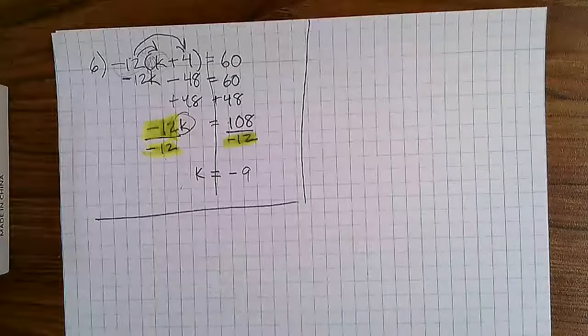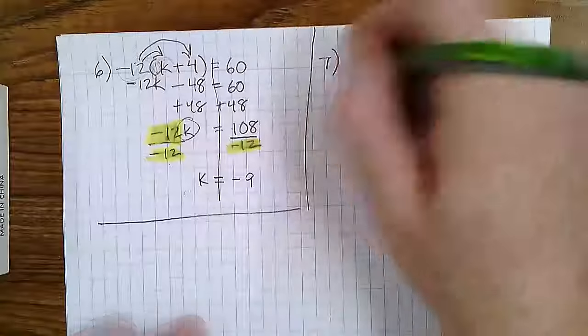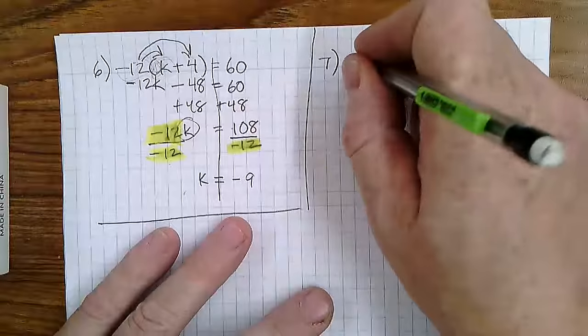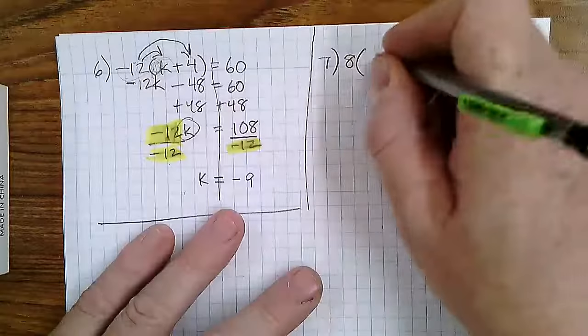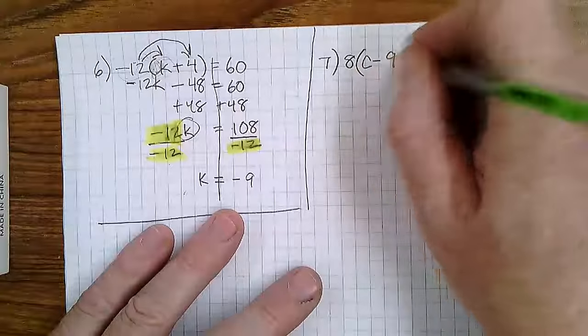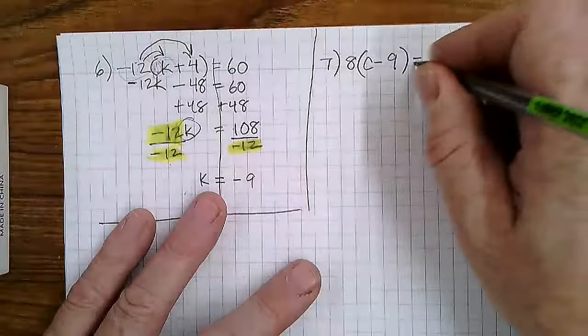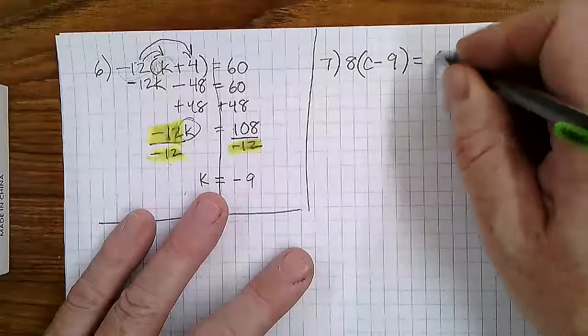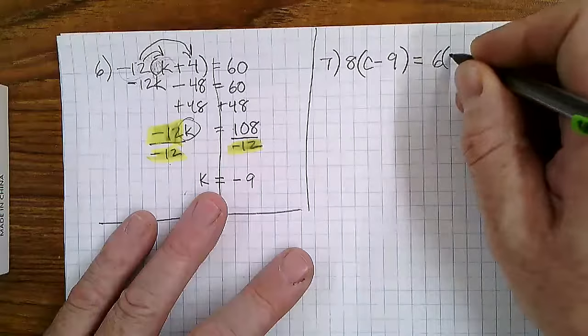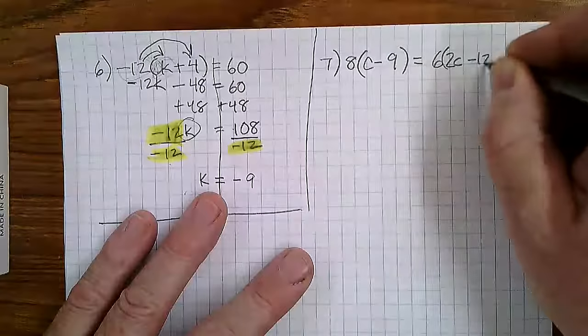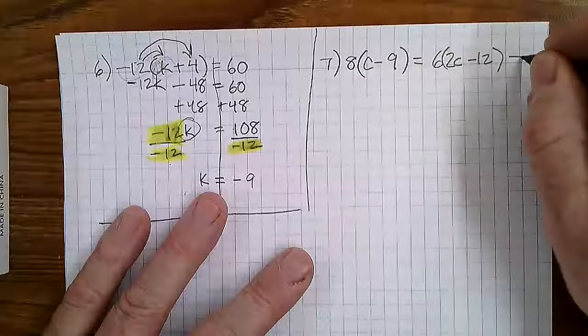Number 4, or sorry, number 7. It's number 4 on my workbook here. So this one is going to take a little more to write down, but 8 times c minus 9 equals 6 times 2c minus 12, and then minus 4c.